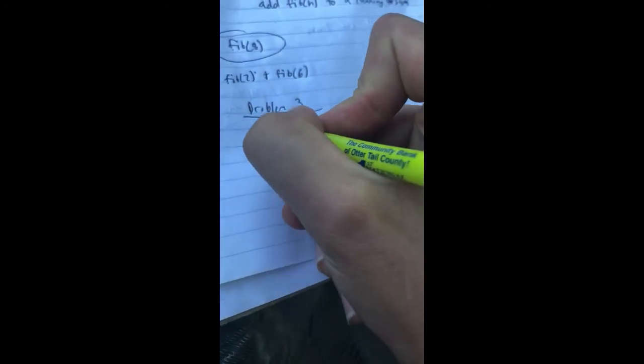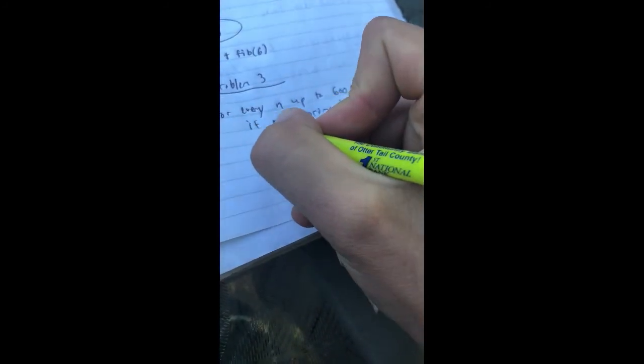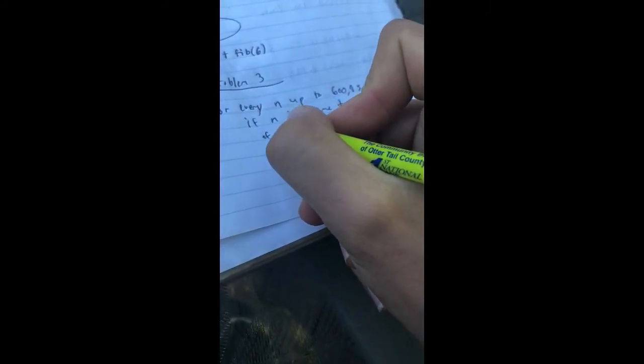What we're going to do is, for every n up to 600 billion 851,475,143, we're going to test if n is prime and n is a factor of the big number.